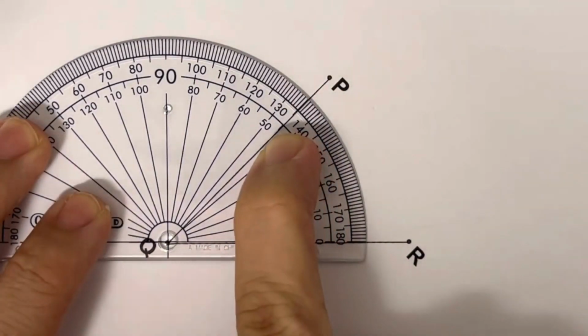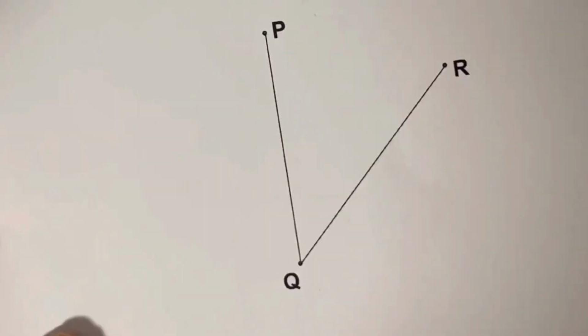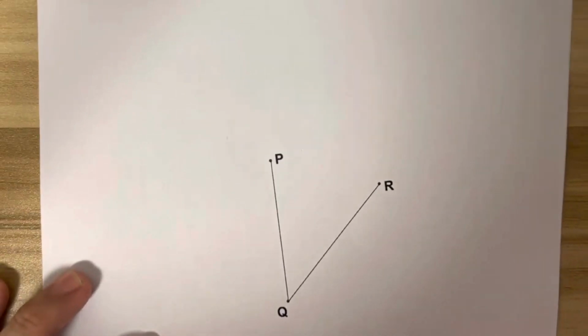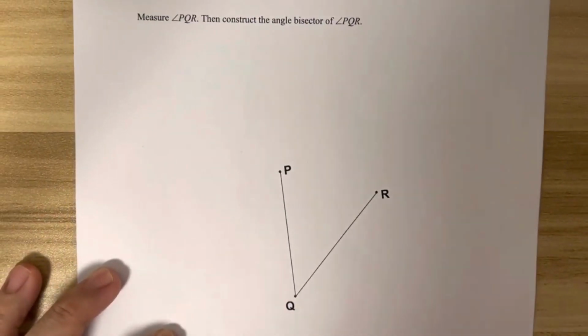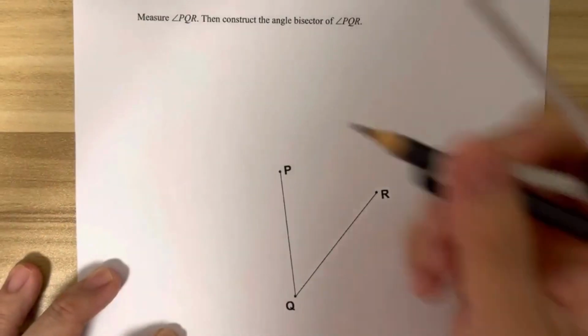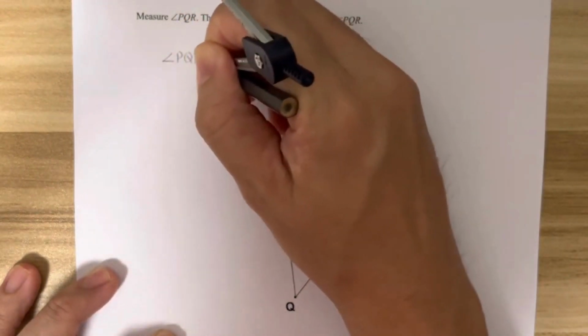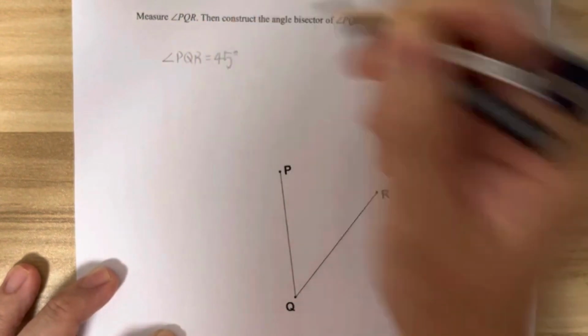So I will be able to get the answer for part A. I'm going to zoom out now. So angle PQR is equal to 45 degrees.